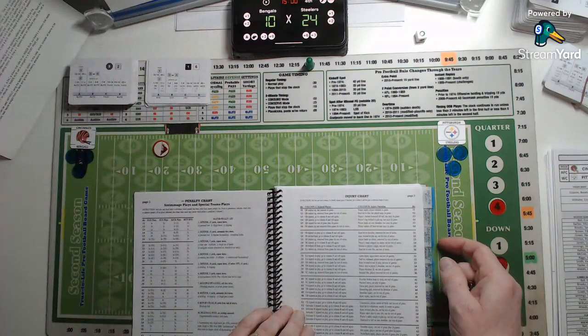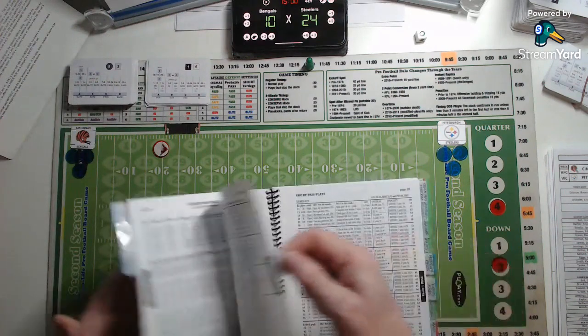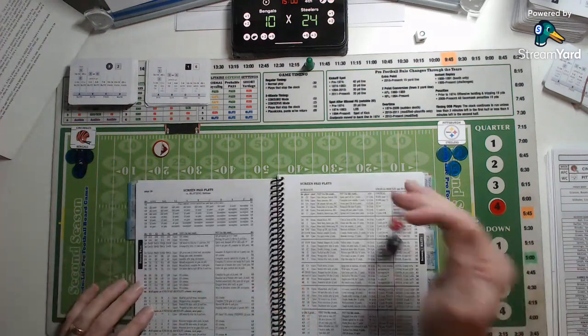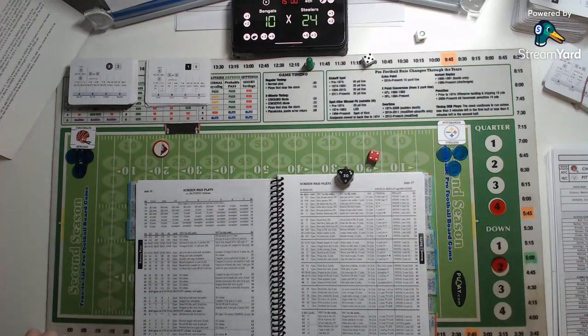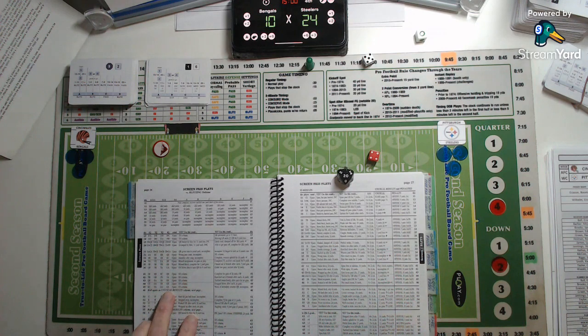Screen pass against a blitz. Esiason calls the signals under the center, takes the snap, looking for Stanford Jennings, 45. Is EA a 2 pass? He is.